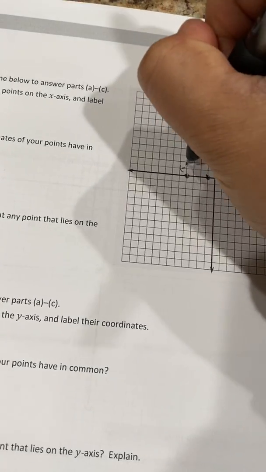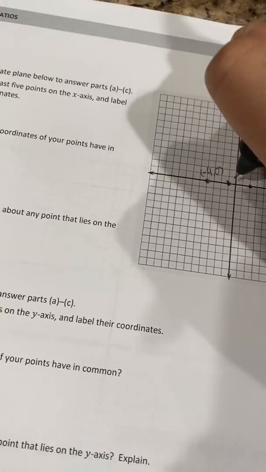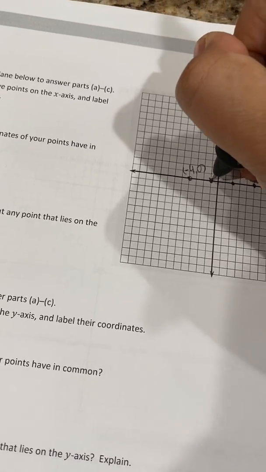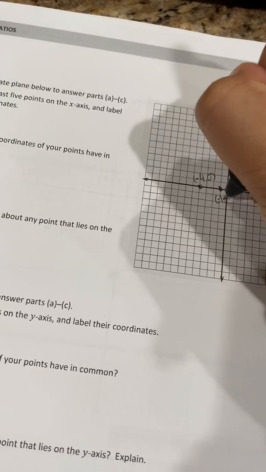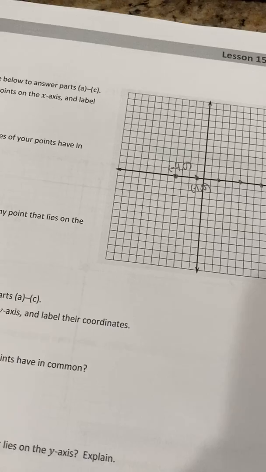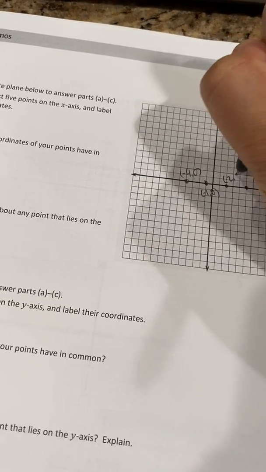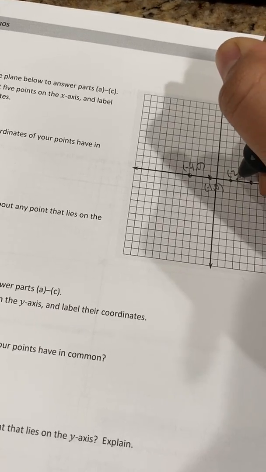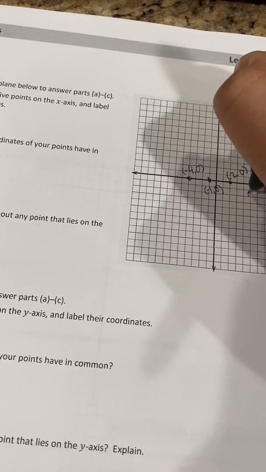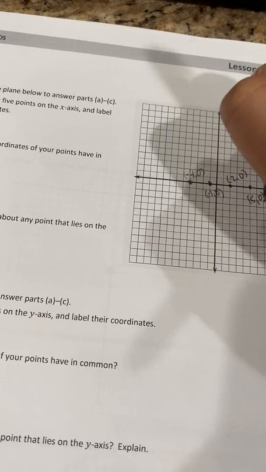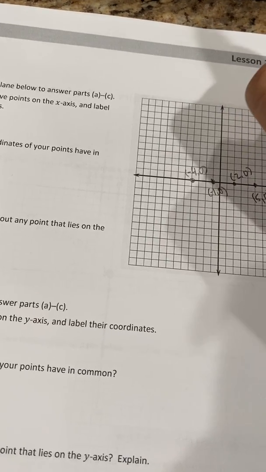So this one is -4, 0. This one here is -1, 0. This one here is 2, 0. 3, 4, 5, 0. 6, 7, 8, 0.